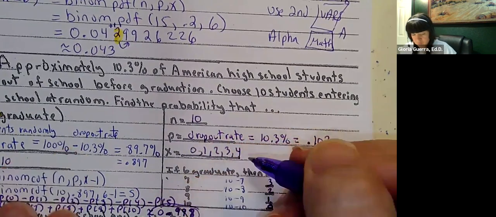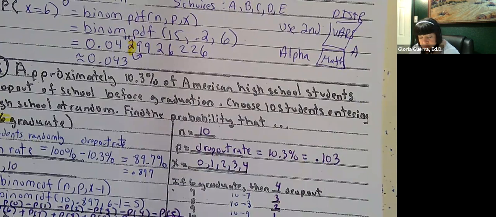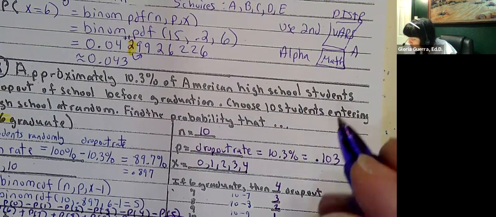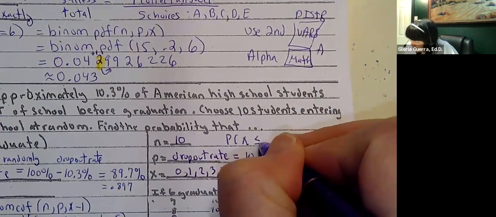I don't really have a vocabulary for that. I guess if you say, what's the complement of at least six or more, then it would be below that. So I guess you could put less than or equal to; you could do this, X less than or equal to 4.